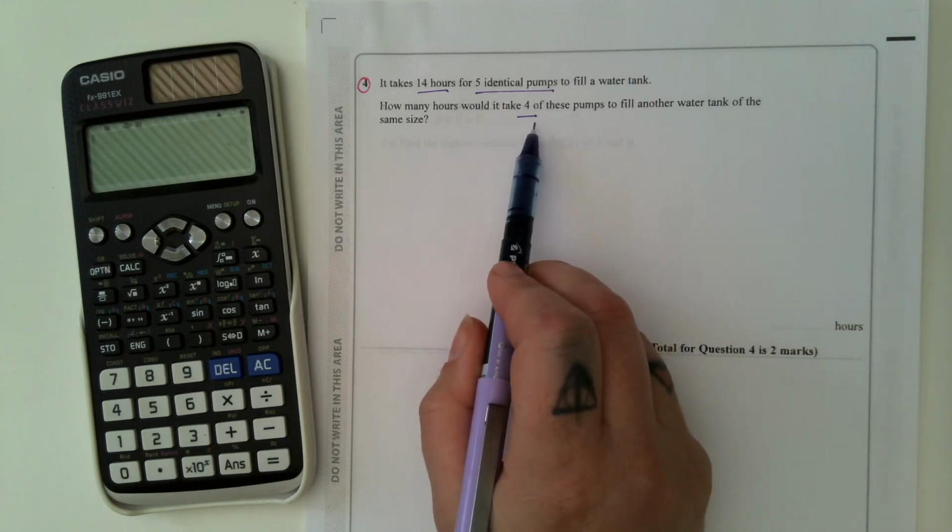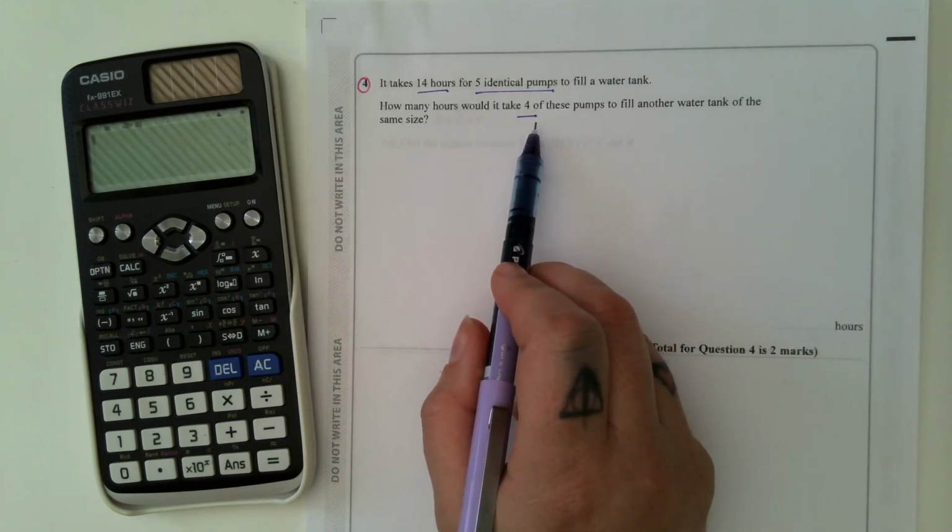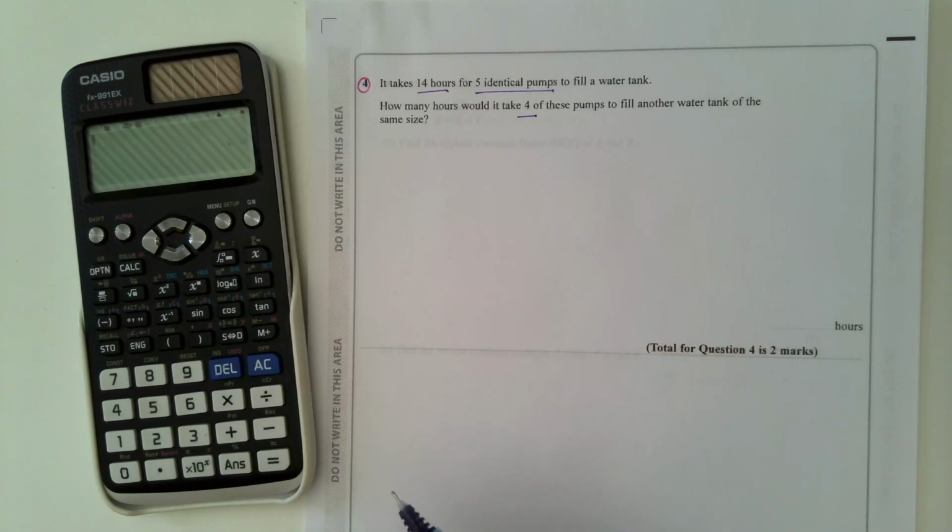If we've got less pumps, we're going to expect it to take more time. So be aware of that when you're checking the suitability of your answer at the end. If there are less pumps filling the water tank, then it's going to take longer to fill. And then we just need to figure out some kind of proportional relationship.